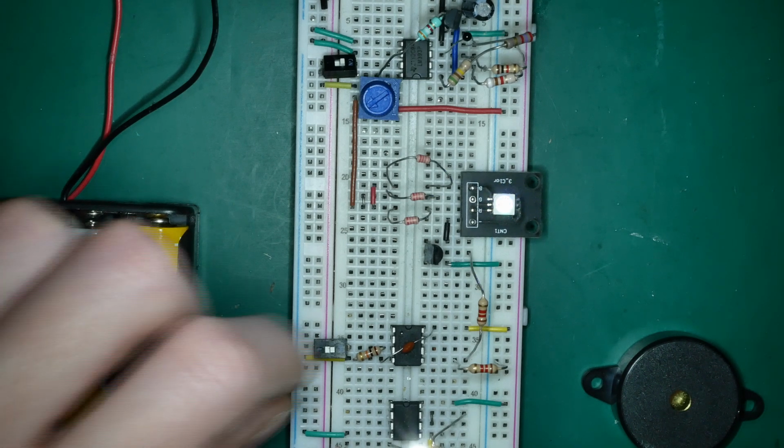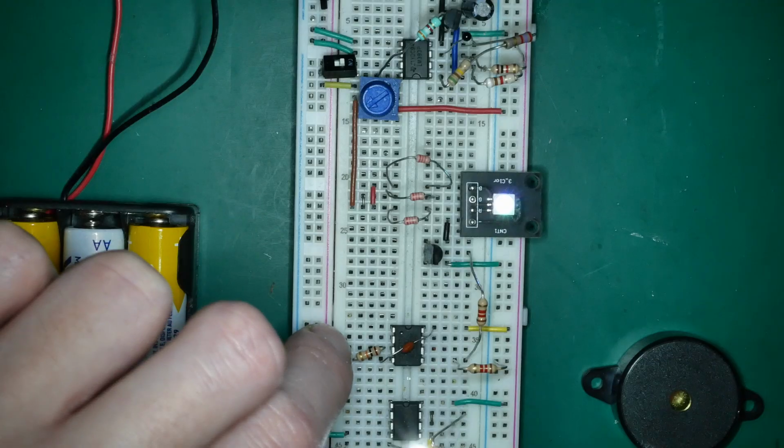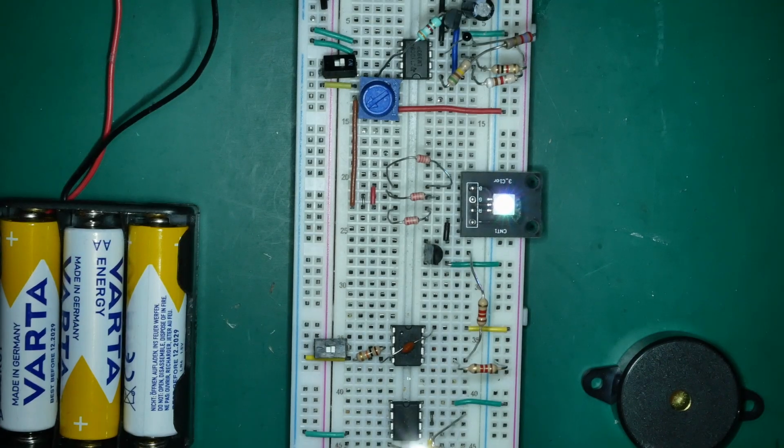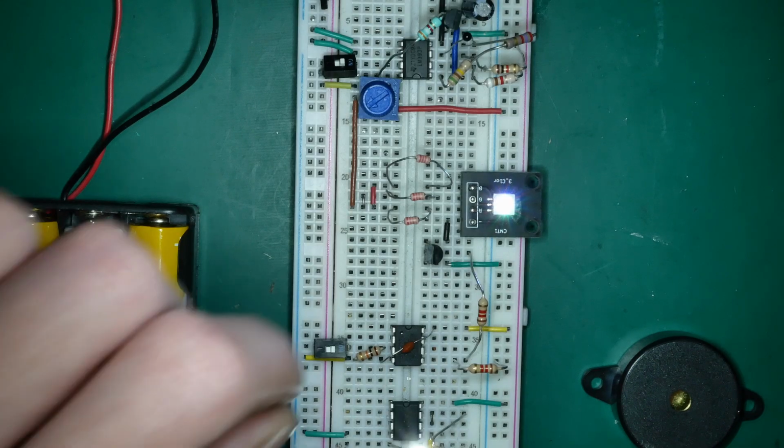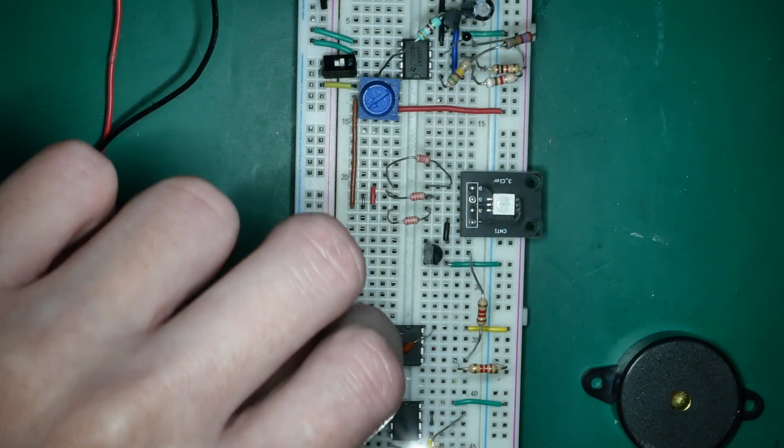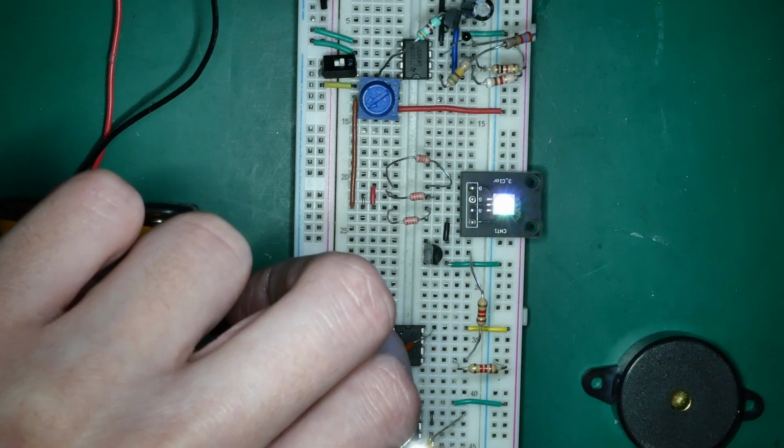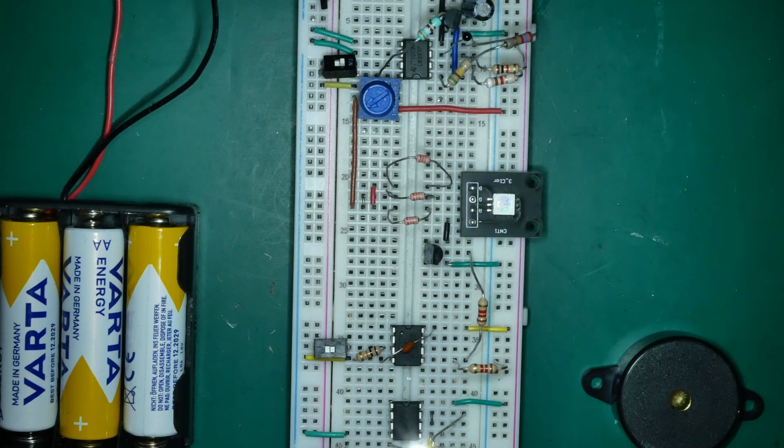Now, when it is working, flip the switch and wait until the LED is off, and it switched to the blinking. Now let's flip the switch again, and it changed to the fade in. So you can see everything works great.